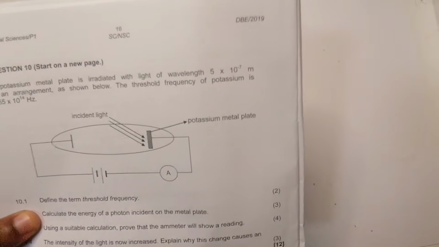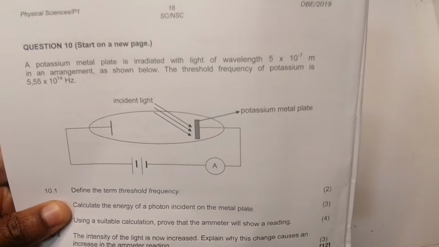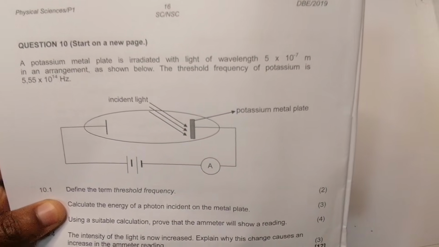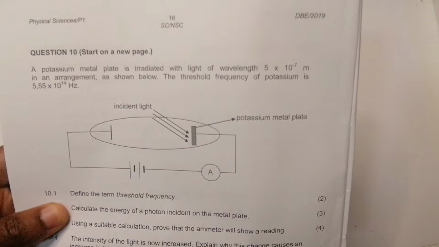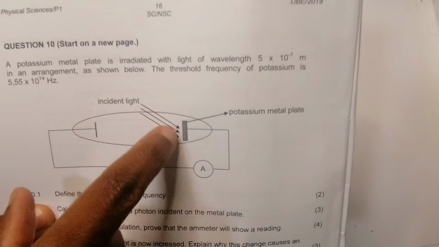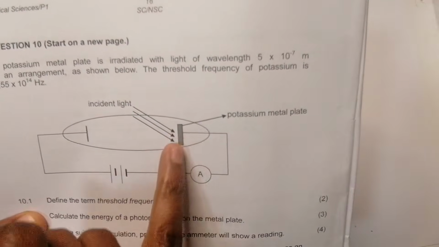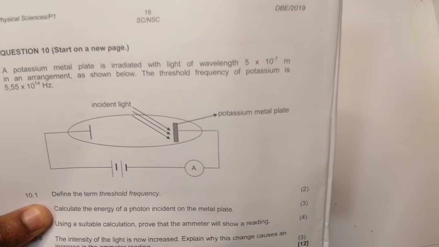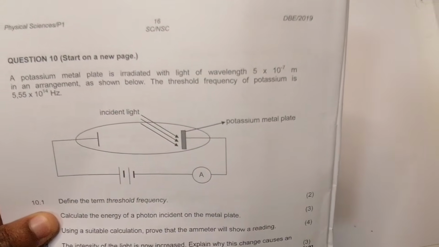So they say a potassium metal plate is irradiated with light of wavelength 5 times 10 to the minus 7 in an arrangement as shown. We've got incident light, so this is light that is entering that metal plate. And what it's going to do is cause electrons to start flowing.